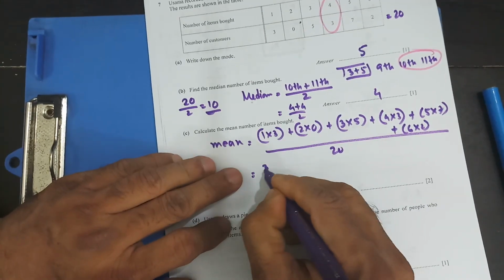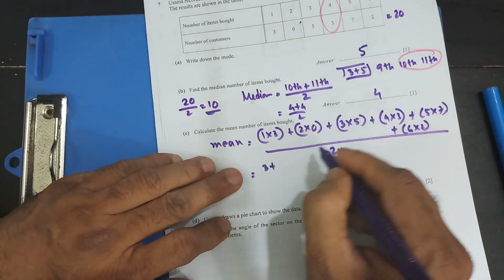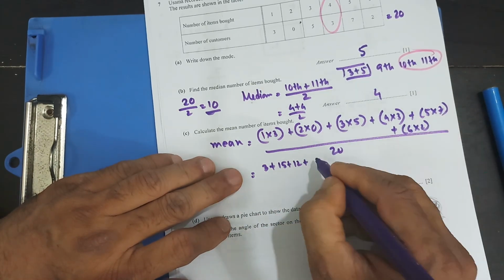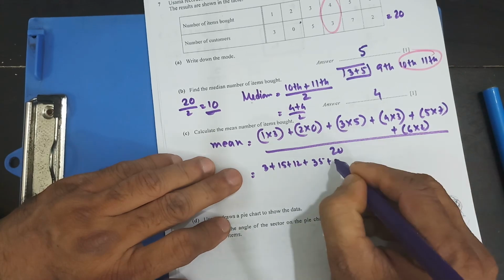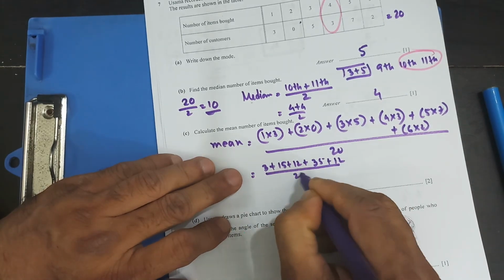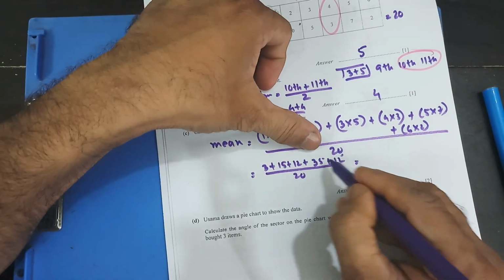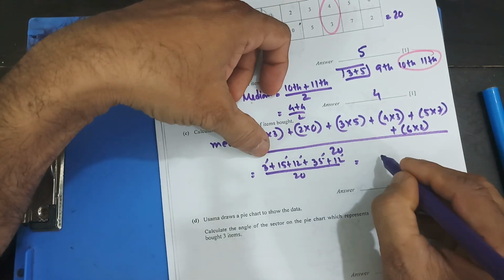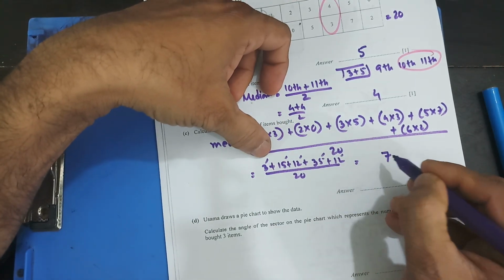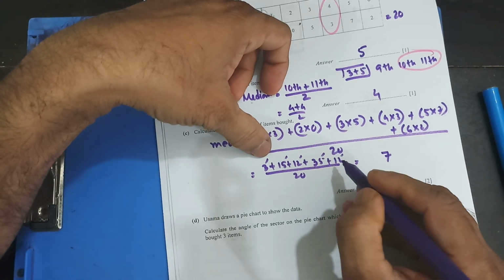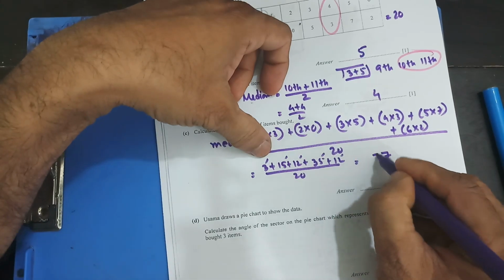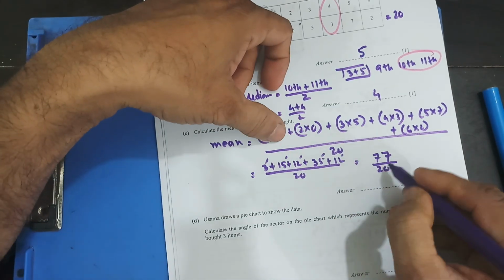This 2 times 0 is 0, so I don't need that. 3 5s are 15, 4 3s are 12, 5 7s are 35, and 6 2s are 12, divided by 20. So adding, it's going to be 77 divided by 20.